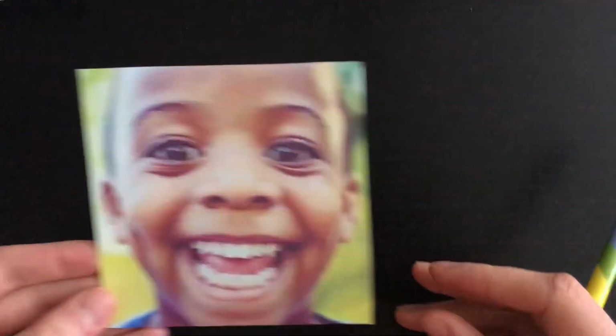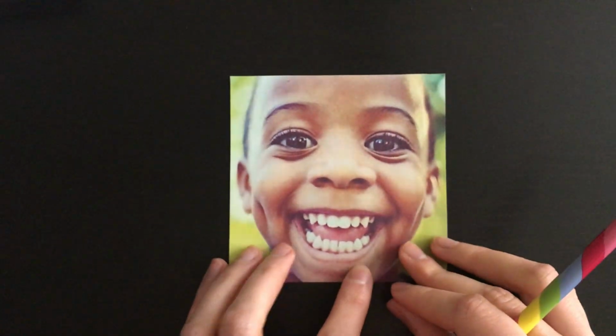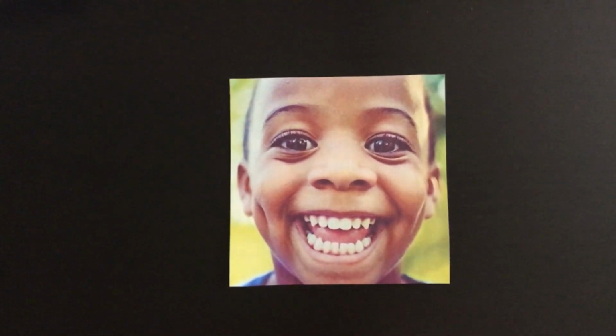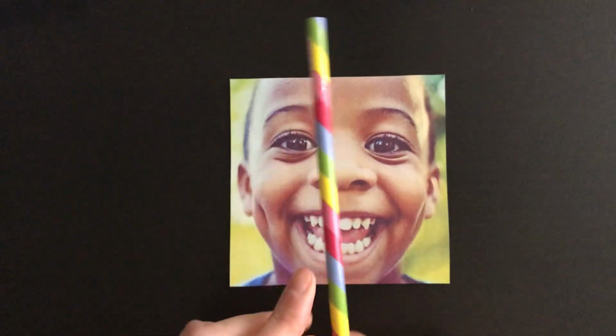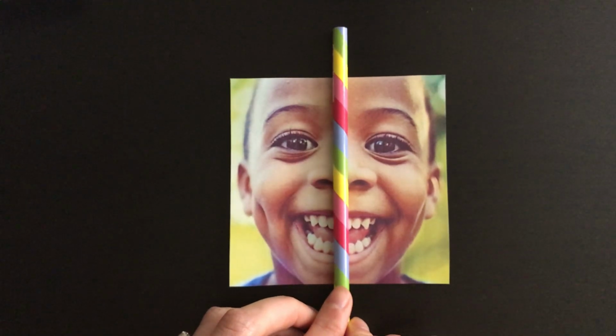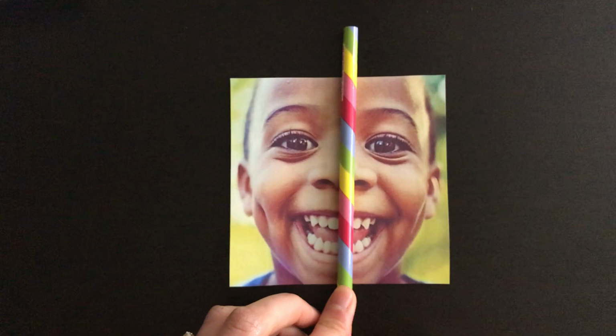And guess what? Your face is an example of symmetry. So look at this little kid here. He looks mighty happy. But if you look at his face and the shapes on his face, can you notice that it has a lot of symmetry? If we put a line of symmetry down the middle, notice everything is so well matched up.